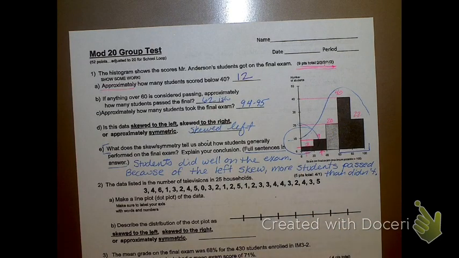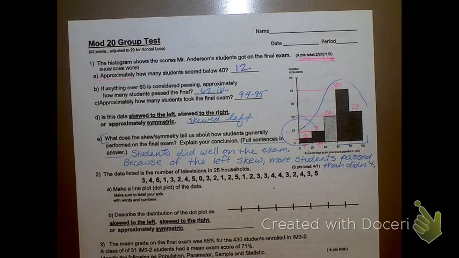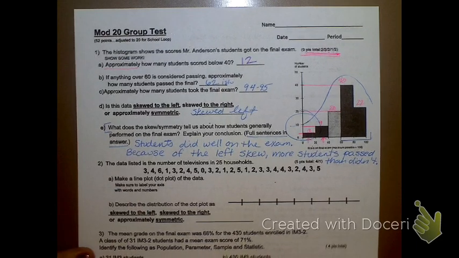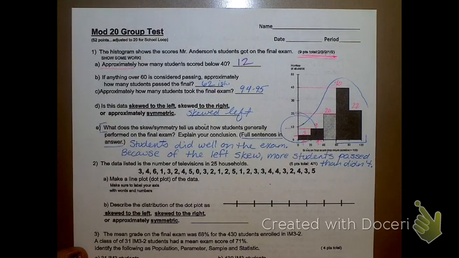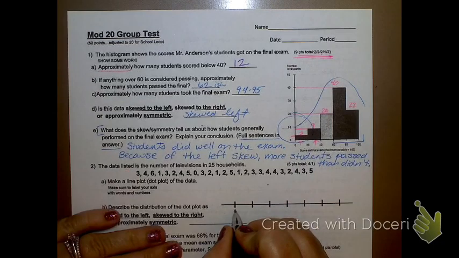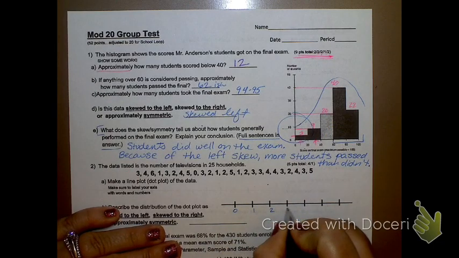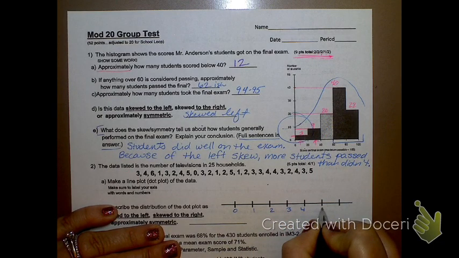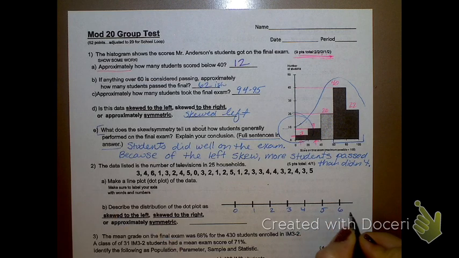All right. The data listed is the number of televisions in 25 households. So I think I need to go 0, 1, 2, 3, 4, 5, 6. Yes?